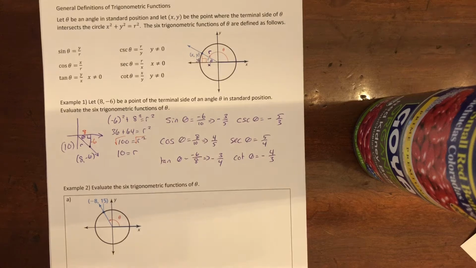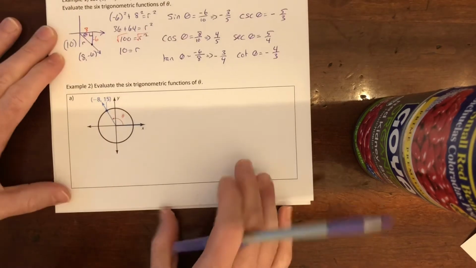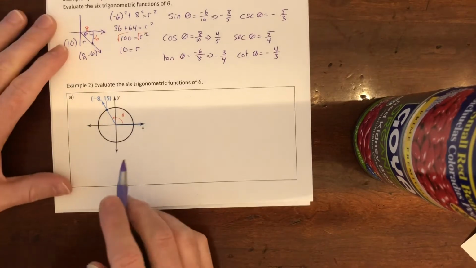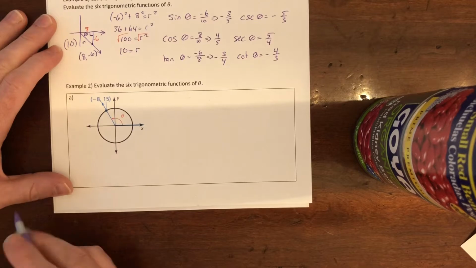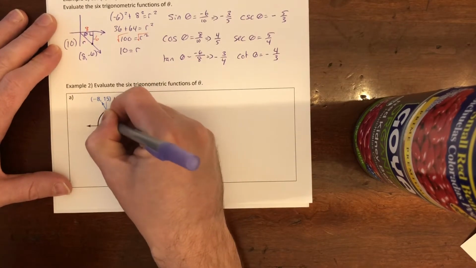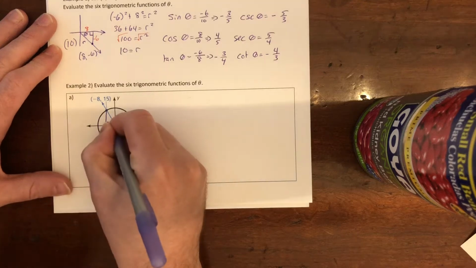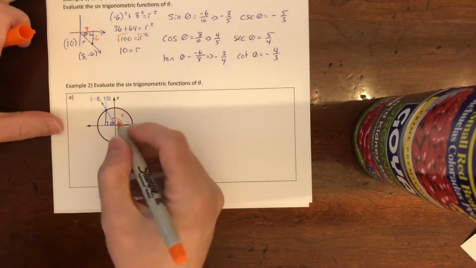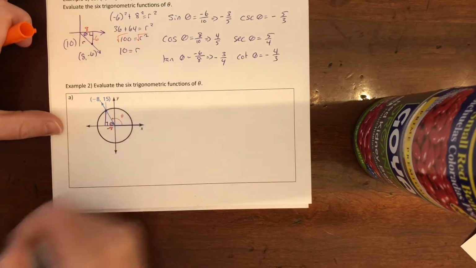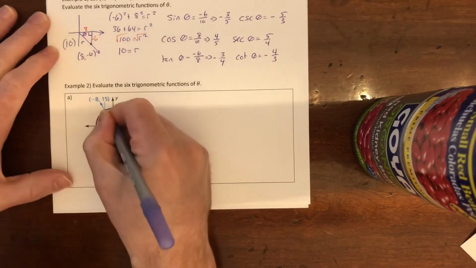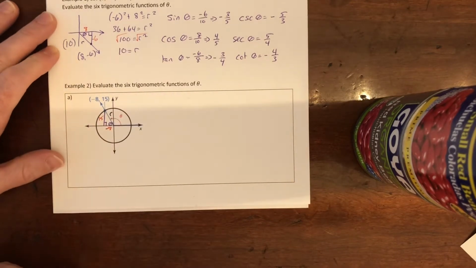We actually have to draw the angle. When we look at example 1 or example 2 down here, notice we already have the angle drawn for us. We're still going to find the 6 trig ratios, so they're saving us the drawing step. We drop an altitude down to the x-axis. There's our theta. I like to go through and say, well, my x in this case is -8, and my y is 15, and we need to find the r.